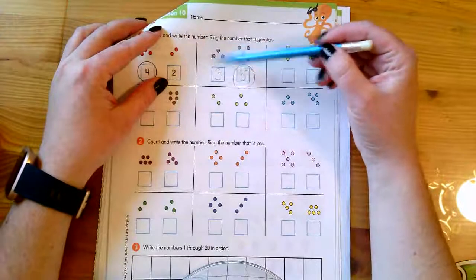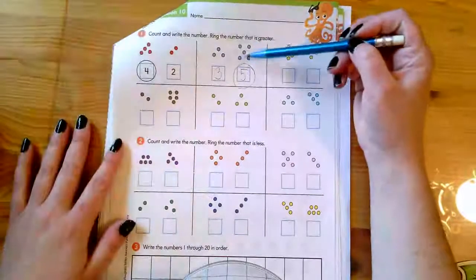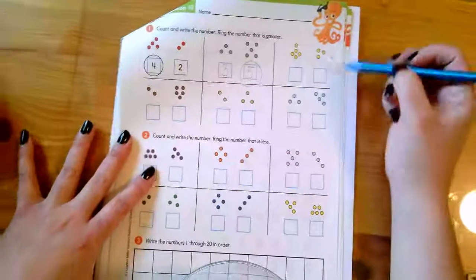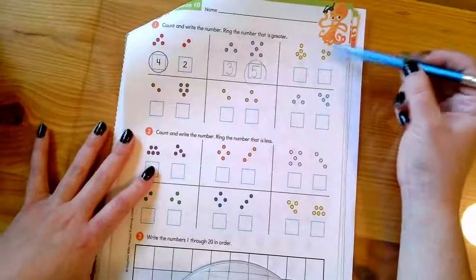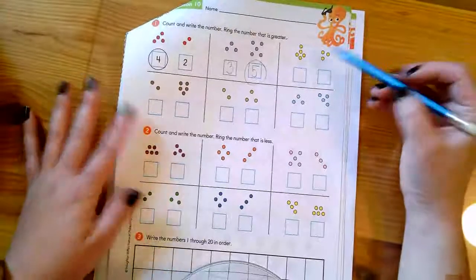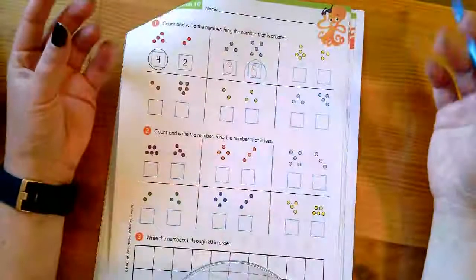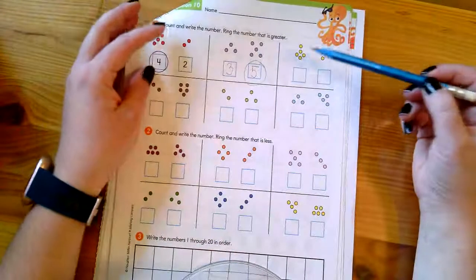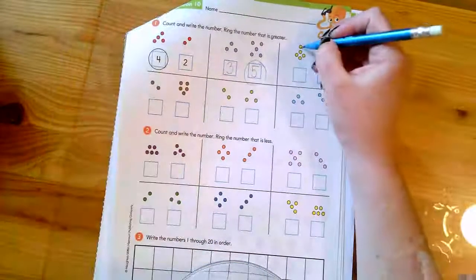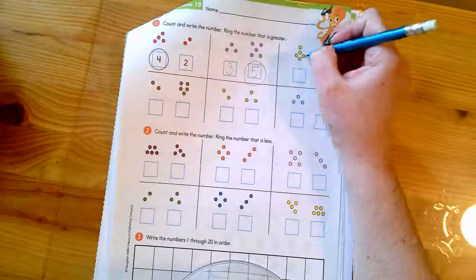How many of you could tell before we even started counting that this group had more dots than this group? That's great. Let's see if we can do that with the yellow dots over here. If you had to take a guess without counting yet, which group looks bigger or greater? I think this group does, but we'll have to count and see. 1, 2, 3, 4, 5.